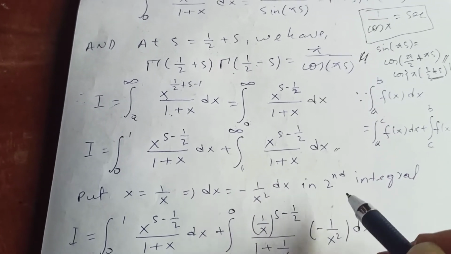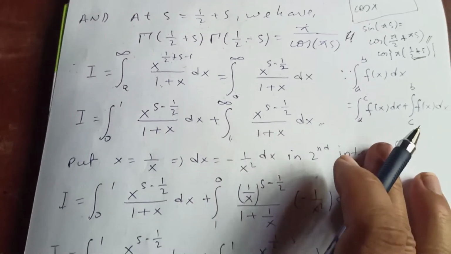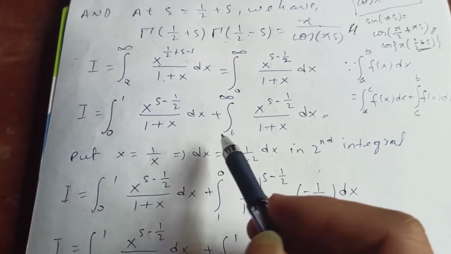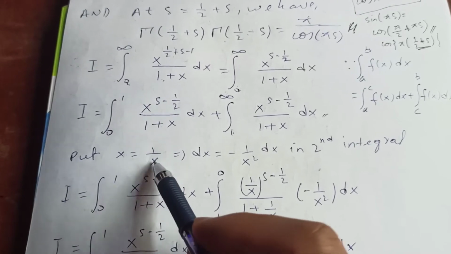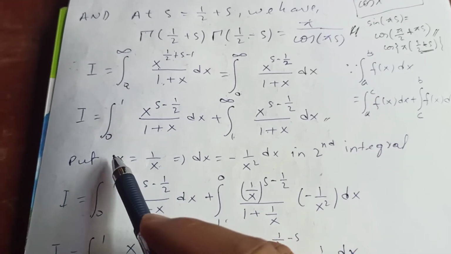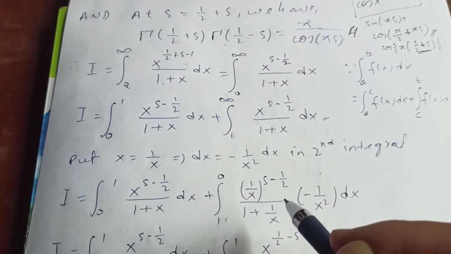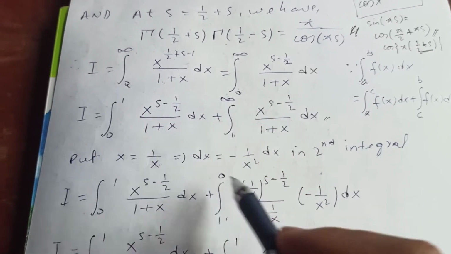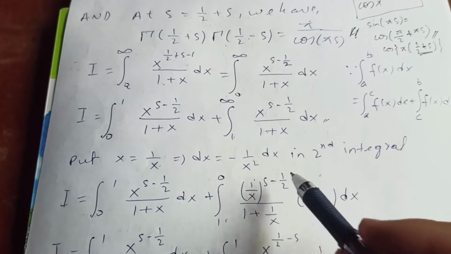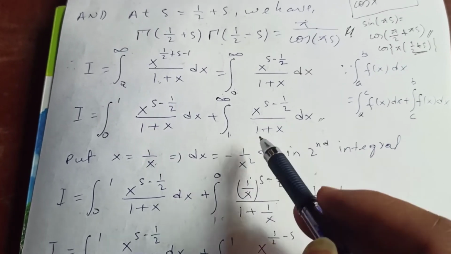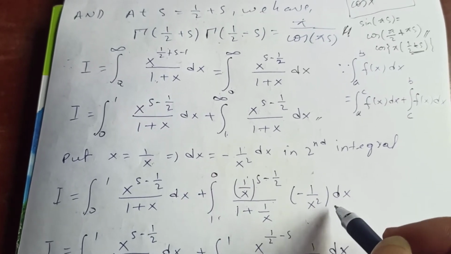Then in the second integral, if you plug in x equal to 1, the new x will be 1, and if you plug in infinity, the new x will be 0. In place of x we have (1/x)^(s - 1/2) over 1 plus 1 over x, and dx is negative 1 over x squared dx.